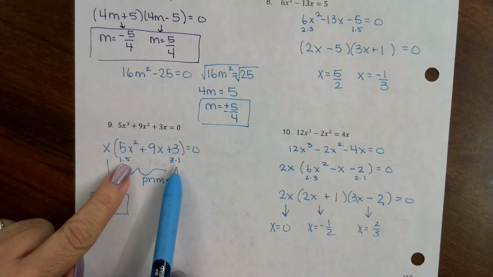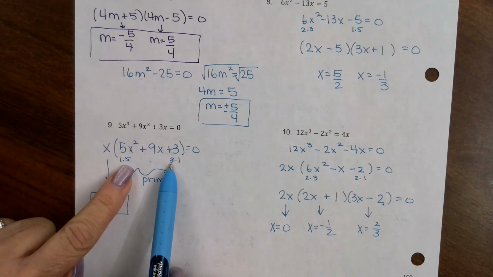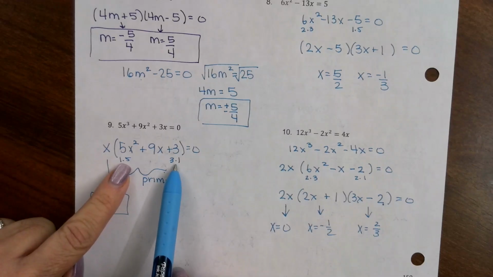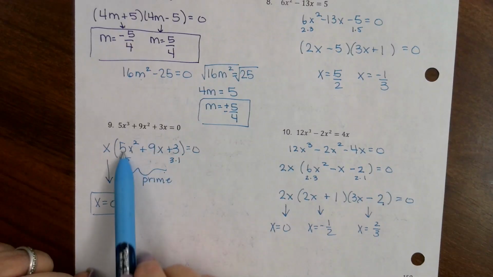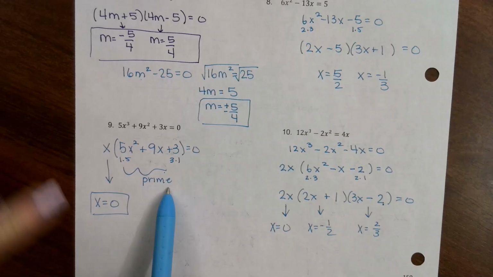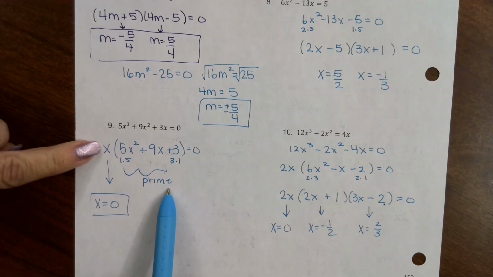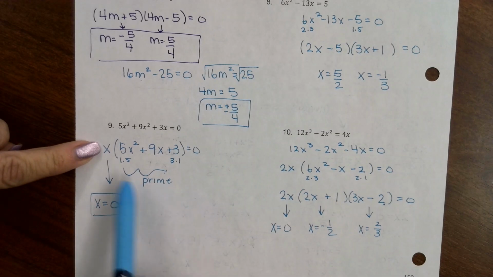I only have 1 and 5 and 1 and 3 as options, right? There's no way I can get a combination of 9 out of these factors, 1 and 5 and 3 and 1. So this part of my problem is prime. It doesn't work. However, I still have this x that's sitting out here. So because this x is out here, this is still x equals 0. So I do have a solution. My solution is just x equals 0. It's the only answer that I can have that's in here.